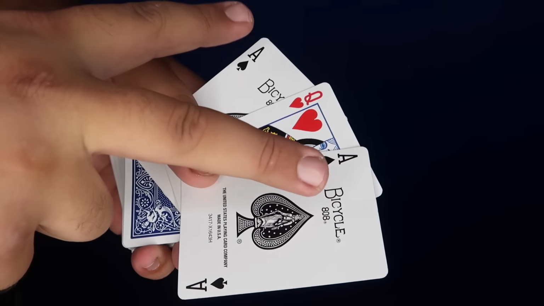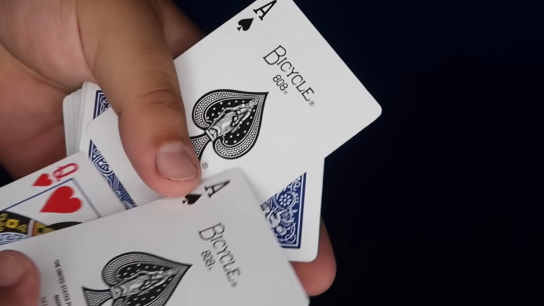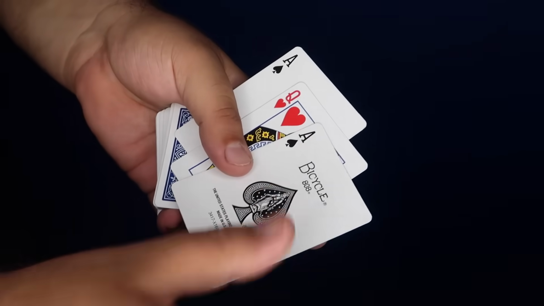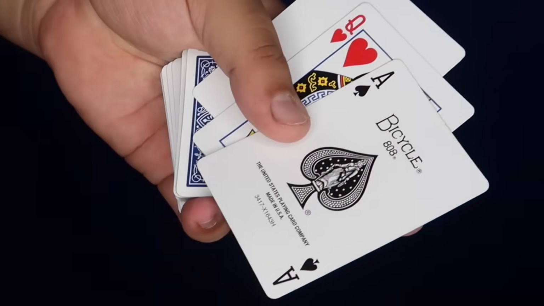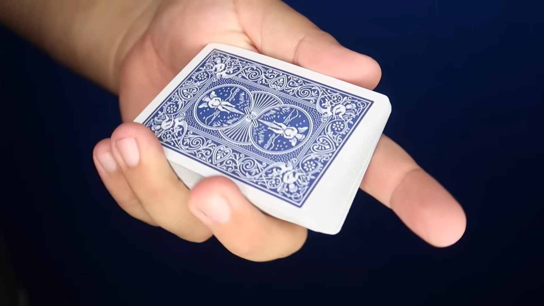All you need for this trick are 2 duplicate cards and a standard deck. So you need 2 duplicates. I'm using the Ace of Spades here, and here's how the stack on the deck is going to go. You're going to go Ace of Spades, Queen of Hearts, Ace of Spades. That is going to start out on top of the deck just like that. So really simple steps here.